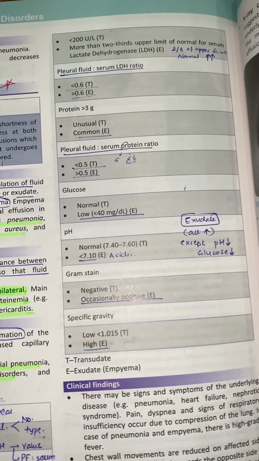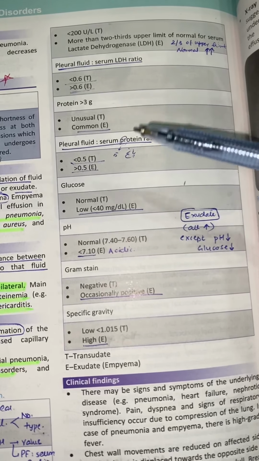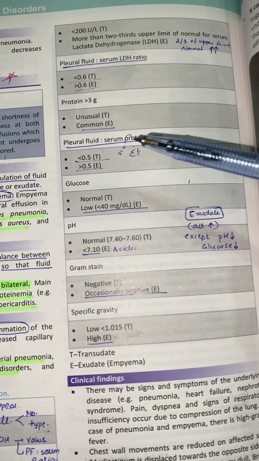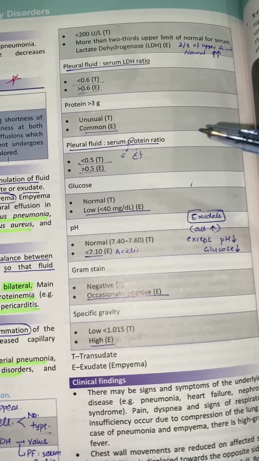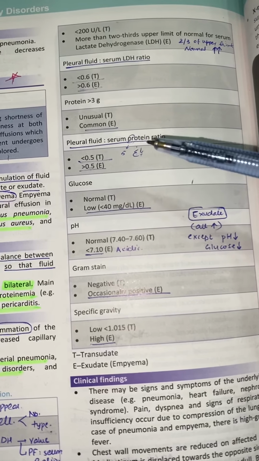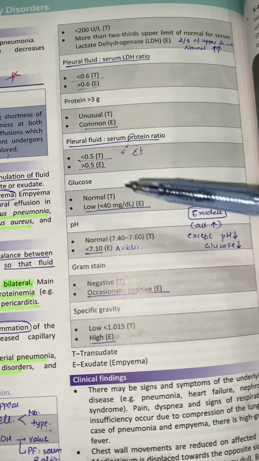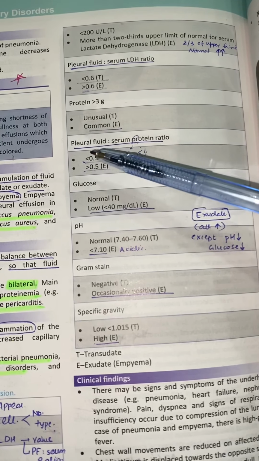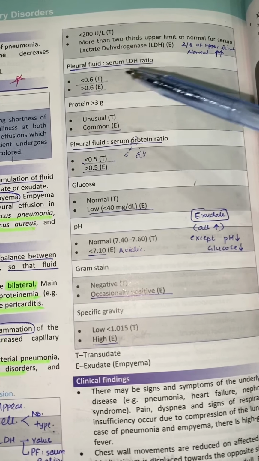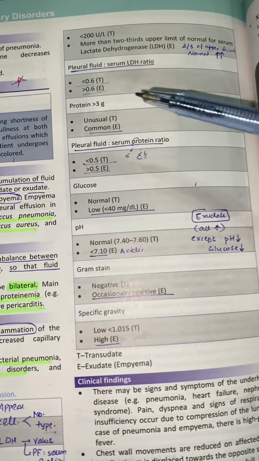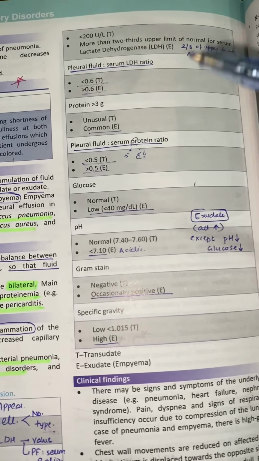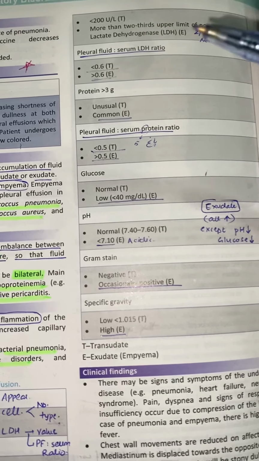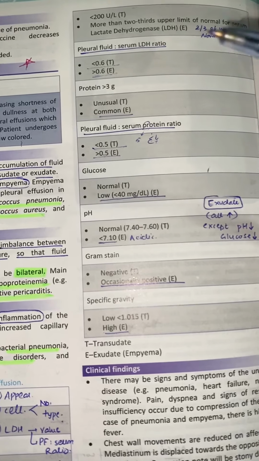Moving on to the ratios. There are two ratios: one is of LDH and the other is the protein ratio. For proteins, just remember it by a mnemonic, that is P. In Urdu, we say panch, that is 5, by this word P. So you can memorize that 0.5 is the value of this ratio: less than 0.5 is transudate, more than 0.5 is exudate. Moving on, the pleural fluid to serum LDH ratio is 6. We can remember L6 as a mnemonic, so 0.6: less than 0.6 is transudate, more than 0.6 is exudate.